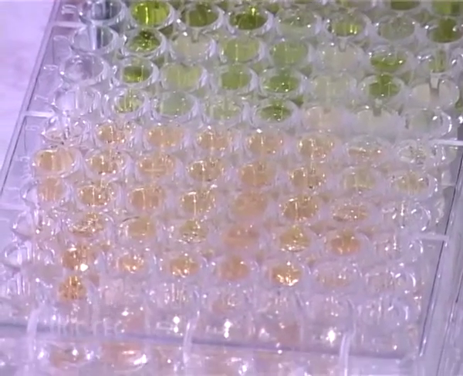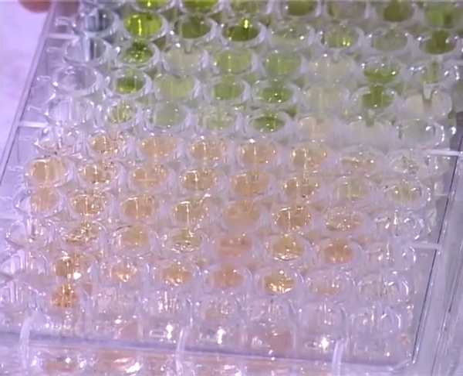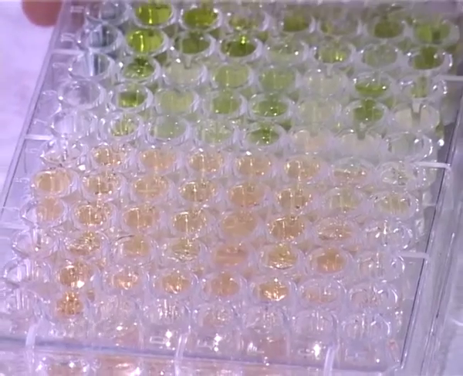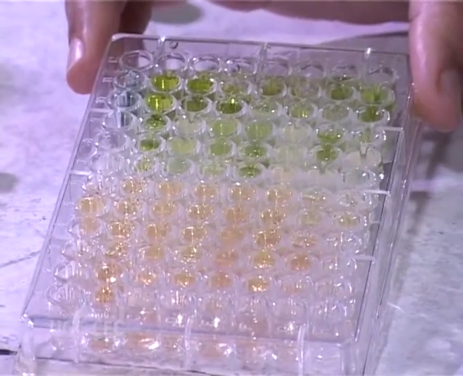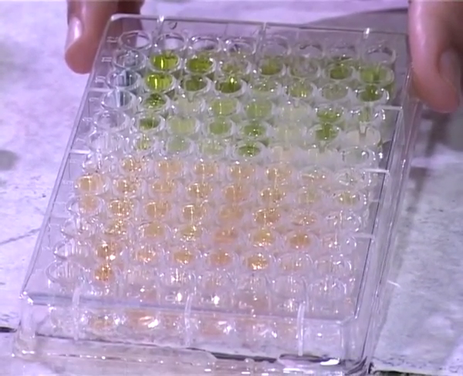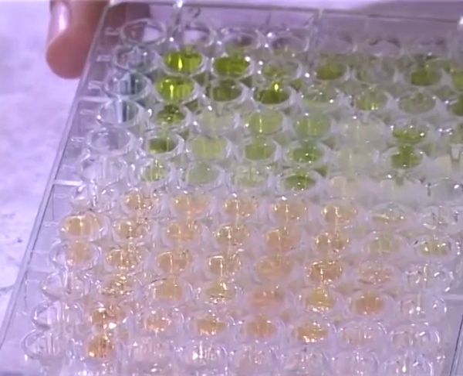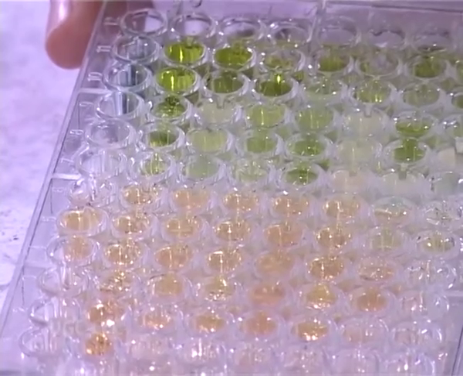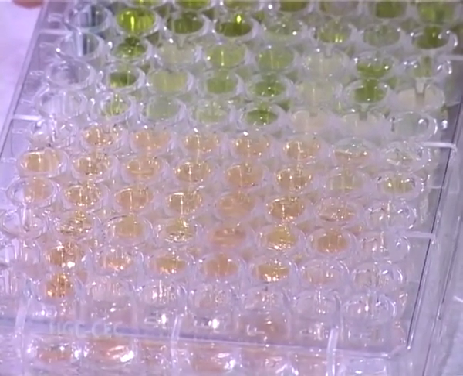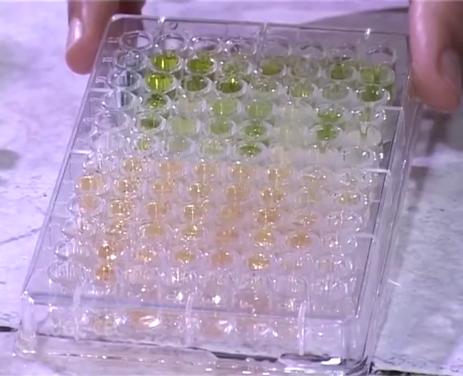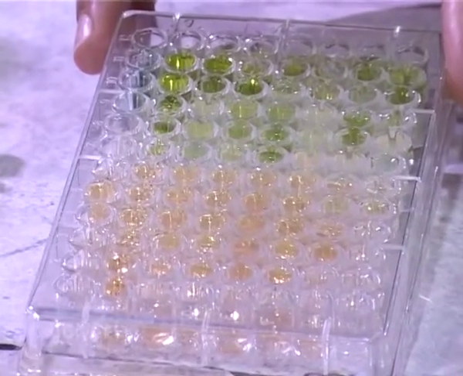Okay. Now color intensity is measured in an ELISA reader. The extent of intensity depends on the amount of antigen present in a well. These wells looking white mean no antigen is present in this well, whereas these wells contain less antigen, and these wells with intense dark color mean the amount of antigen is more in these wells.